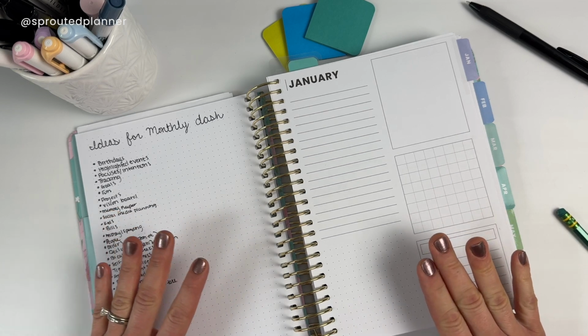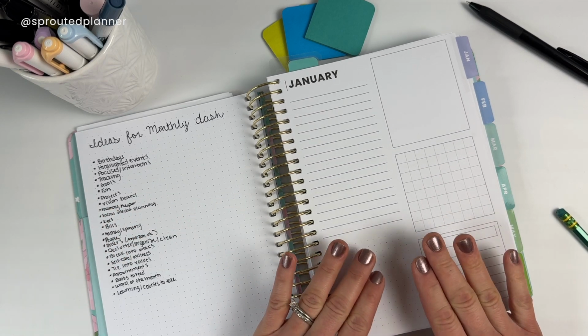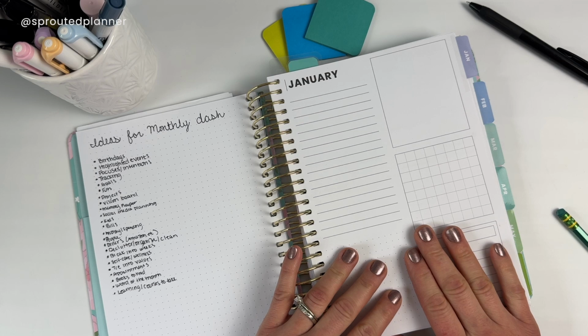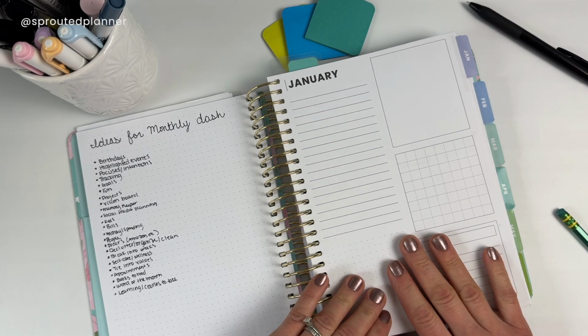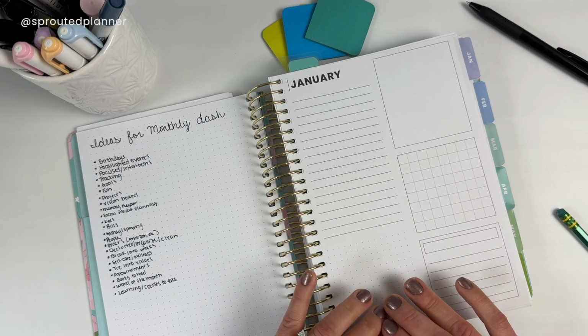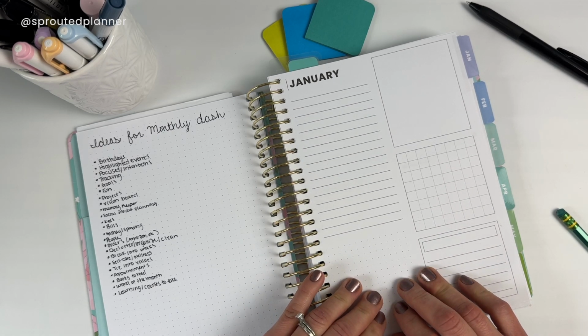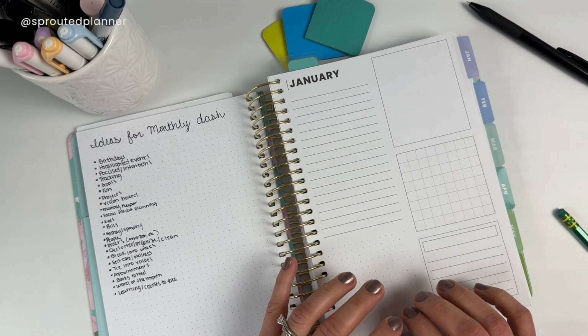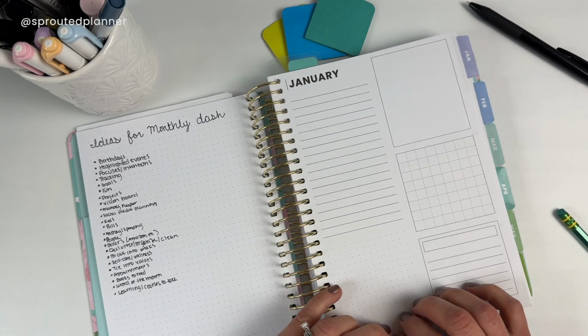I've been asked a bunch about what ideas you have for the monthly dashboard, or you just want some inspiration because you're like, I'm so excited for it, but I have no idea what to do. Same boat, so hopefully that helps make you feel better. I don't even come with any preconceived ideas. I am just going to wing this with you. I have to pick up my kids in 15 minutes, so we're gonna make some decisions.